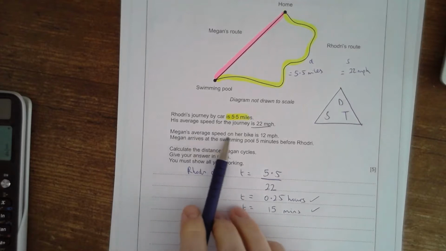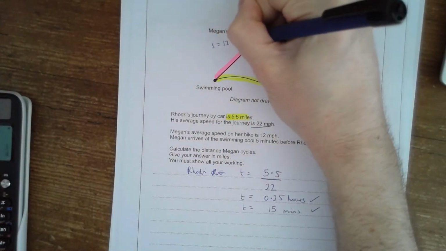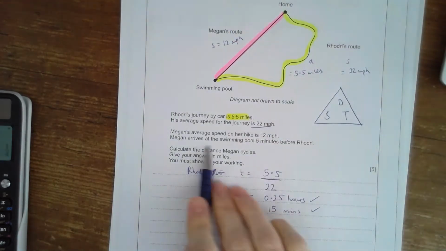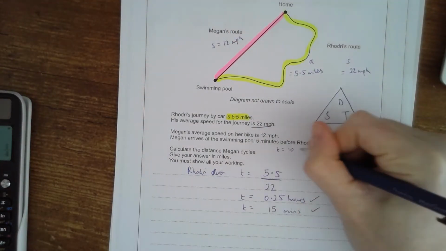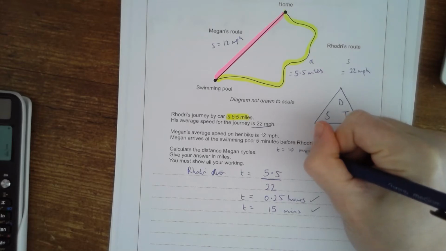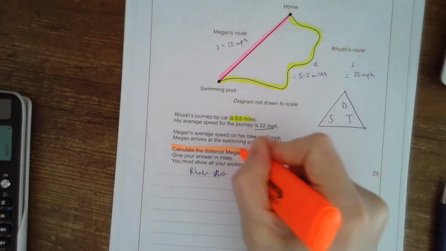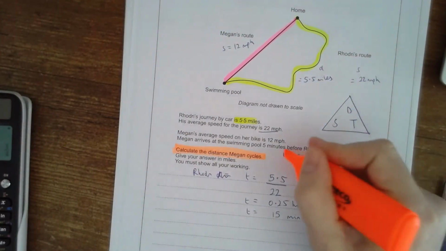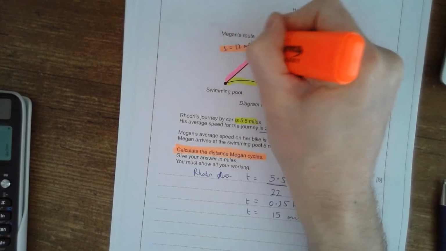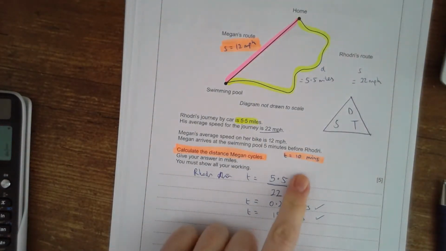We're then told that Megan's average speed, so we know her speed was equal to 12 miles per hour. She's slow, she's on a bike. And she arrives 5 minutes before Rodri. So we know her minutes. Okay? Now, the problem here is that when we're trying to work out the distance that Megan cycles, we've got this time in minutes and this speed in hours. They need to be, or miles per hour, it needs to be in the same unit of time.